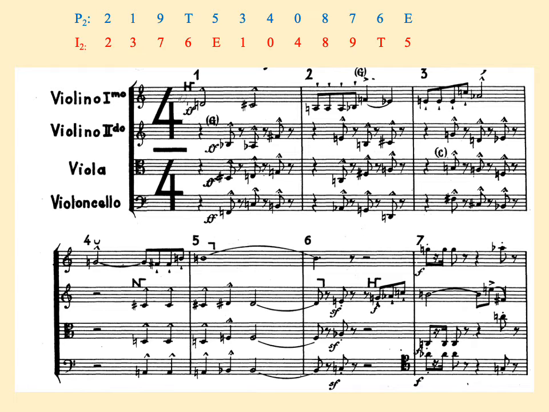Here's the thing. What Schoenberg's doing is he's thinking trichordally about his row. And I threw some boxes on the top of the page there. And they're colored boxes for a reason. I'm thinking that that's going to make this easier to see. But what Schoenberg does is this.